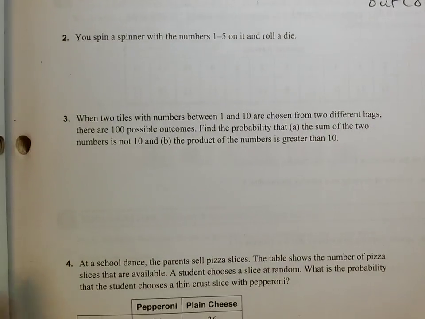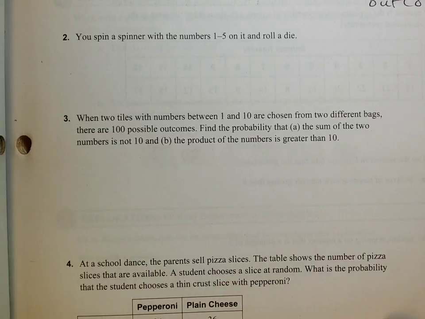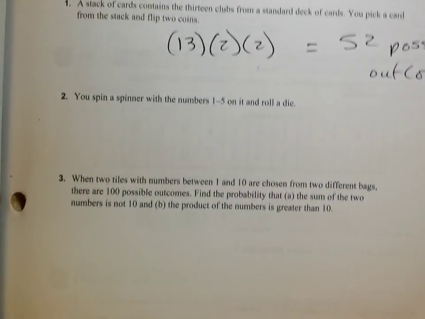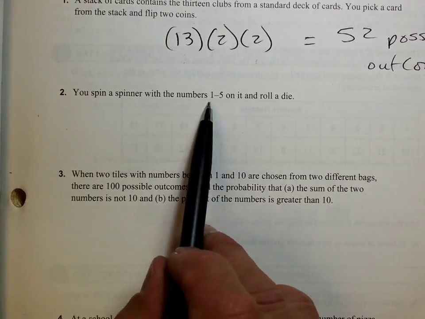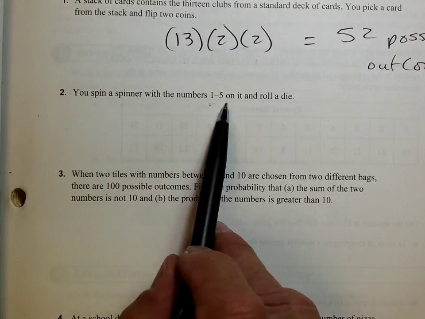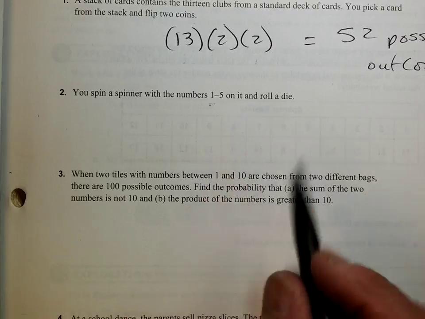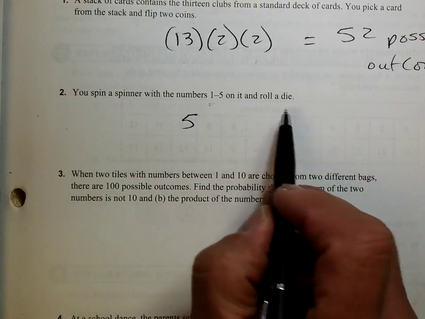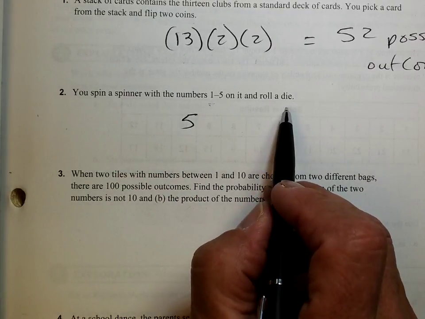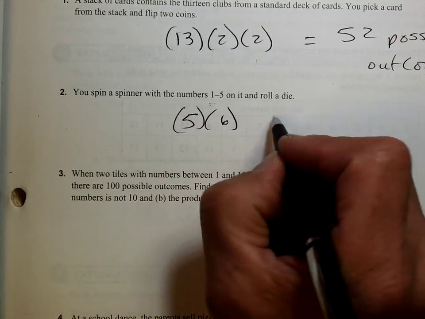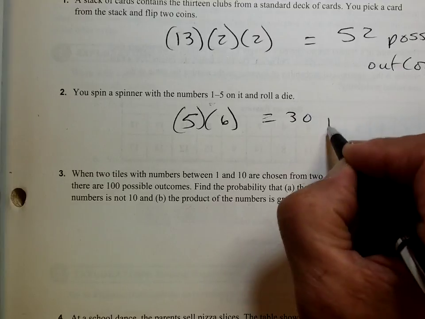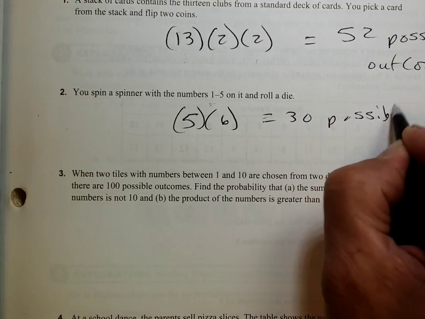I'm almost done. I'm going to do 2 and 3. You guys are going to listen, all right? Now, number 2, you have a spinner with 1 through 5. So how many possible ways can you win? 5, right? And you roll a dice. How many possible ways can you win on a dice? 6. So it's just 5 times 6. There's 30 possible outcomes.